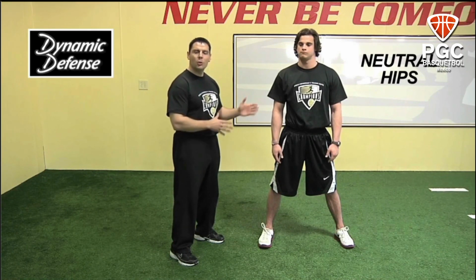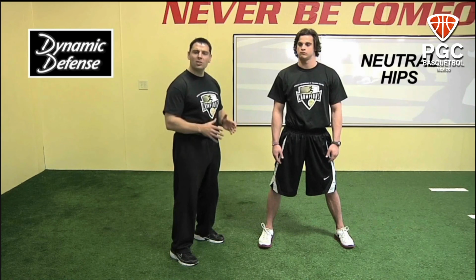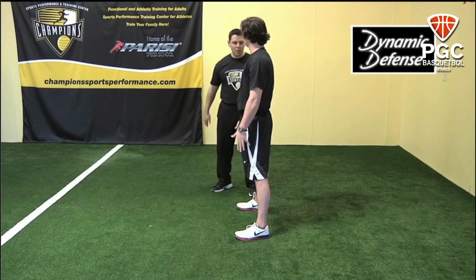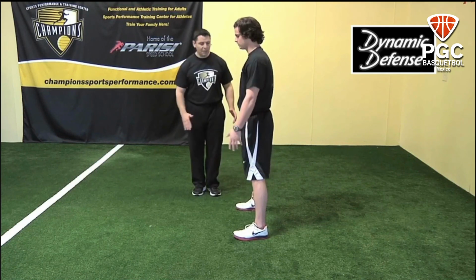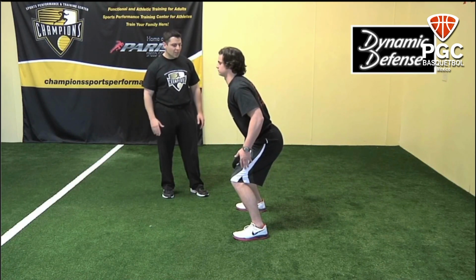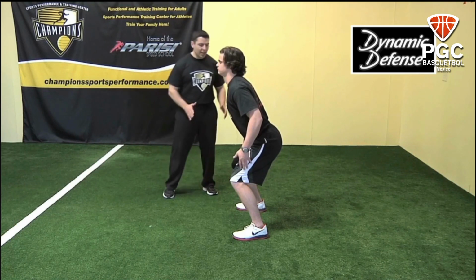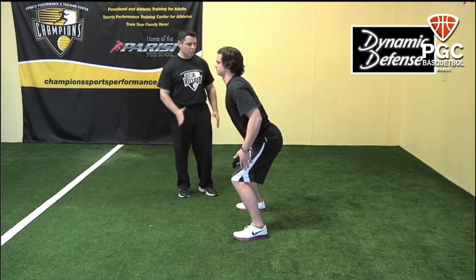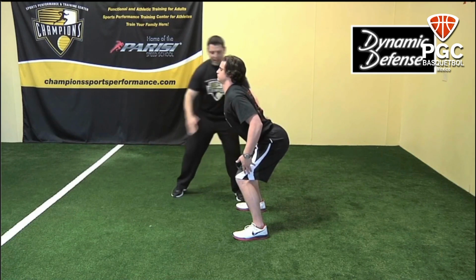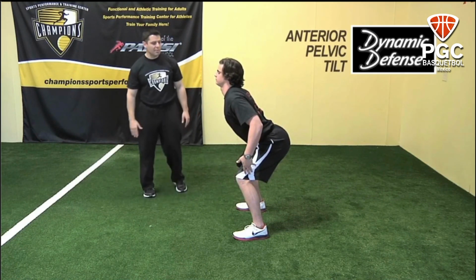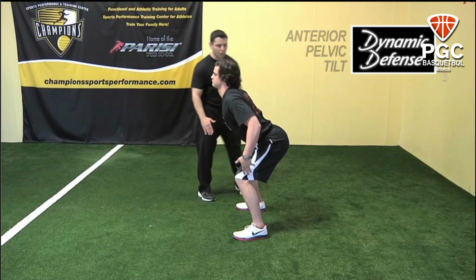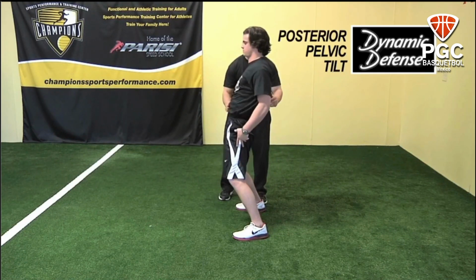Well, what do these two incorrect positions look like, and what does the correct halfway position look like? We're going to take Ryan from a side view here and have him get into a defensive stance, so knees bent in a nice athletic position, chest up, and we're going to have him exaggerate an anterior pelvic tilt. So we're going to really have him curve the back. Excellent. So this is an incorrect position. This is one extreme, an anterior pelvic tilt. Next, we're going to ask him to go into what's called a posterior pelvic tilt, where the back goes into kyphosis.